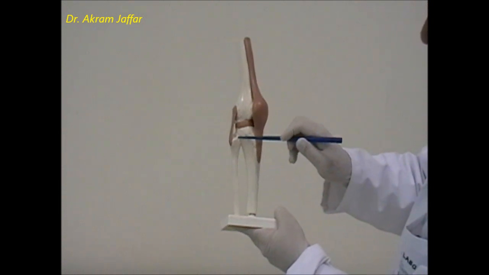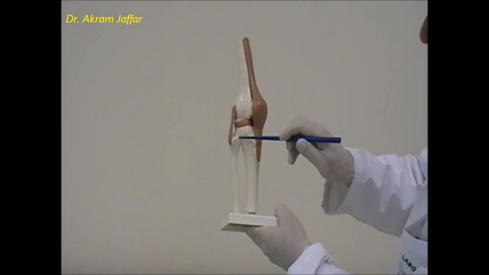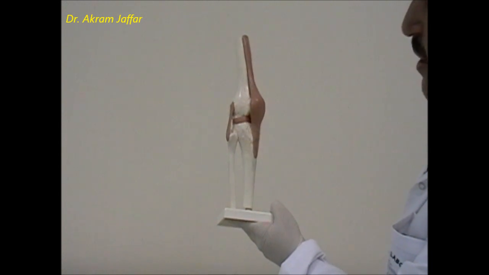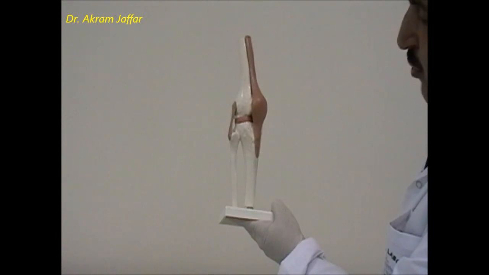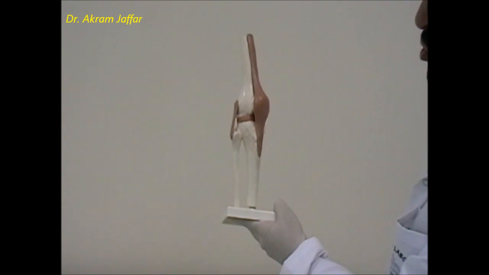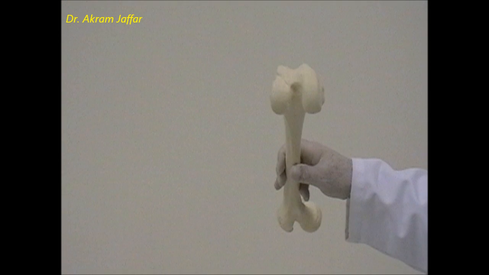Note that the fibula does not participate in the formation of the knee joint, and thus the fibula is not a weight-bearing bone. It only serves for muscle attachment, but the fibula participates in the formation of the ankle joint.